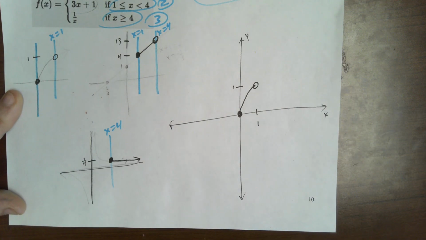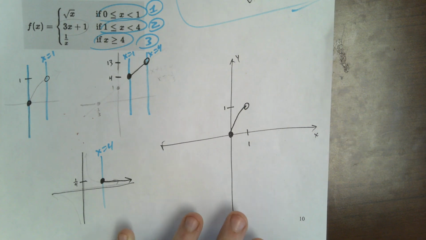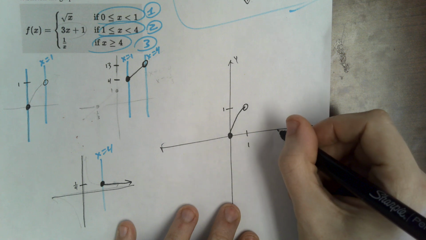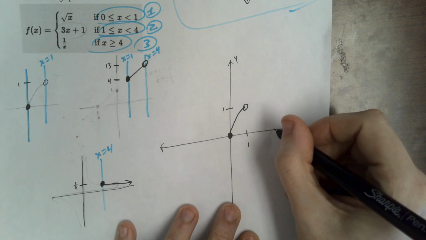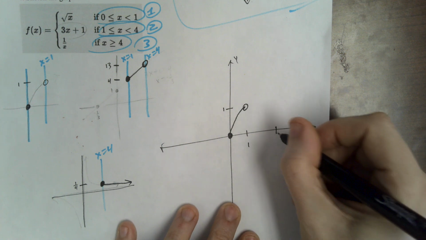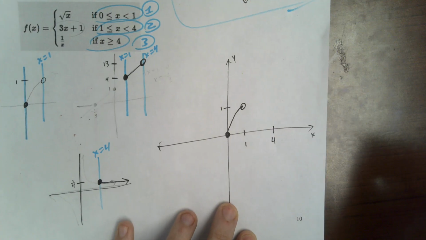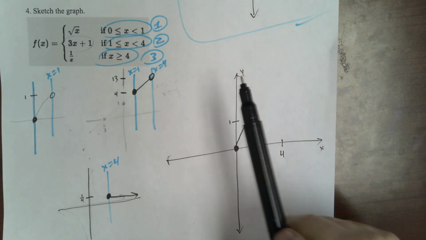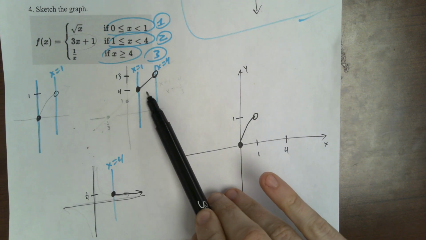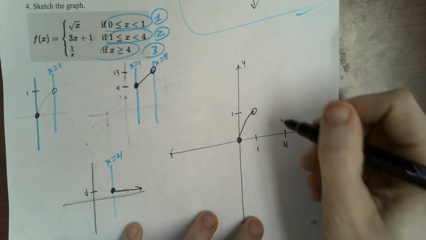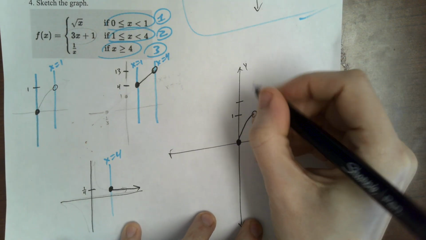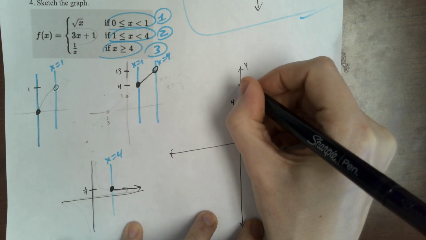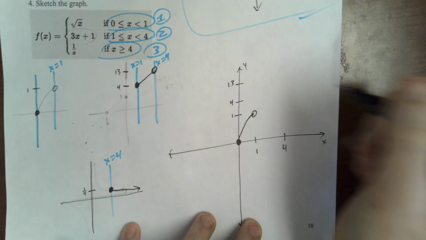Okay, and then from 1 to 4, all right, let's say that 4 is here. Okay, so from 1 to 4, we've got this line segment. All right, so from 4 to 13. All right, so let's say that this is 4. And let's say that this is 13.